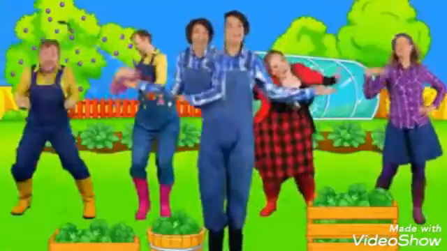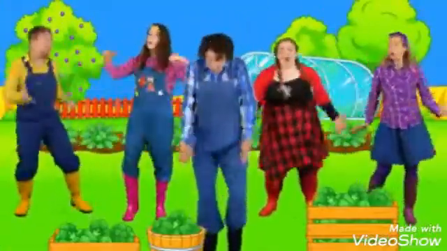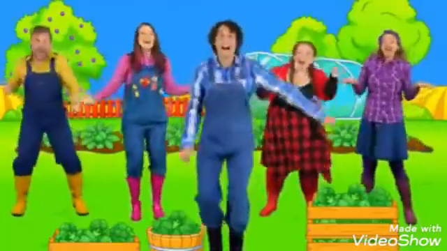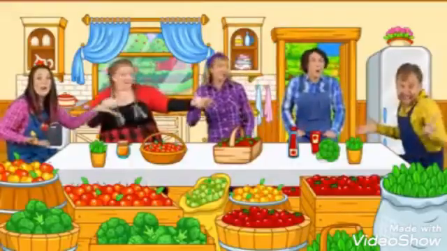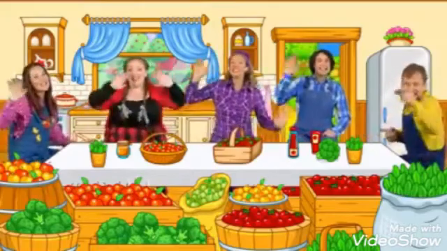Woo! Come and meet the farmers. We plant the fruits and veggies that you love. With fresh food winners we grow. What's for dinner? Wanna try? Yum, yum! See you at the market.